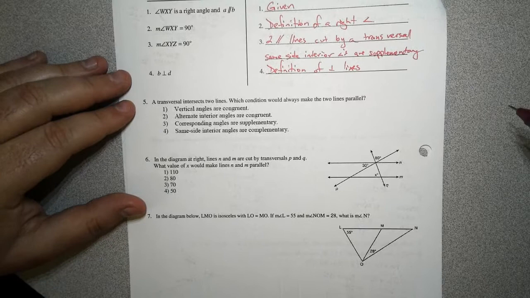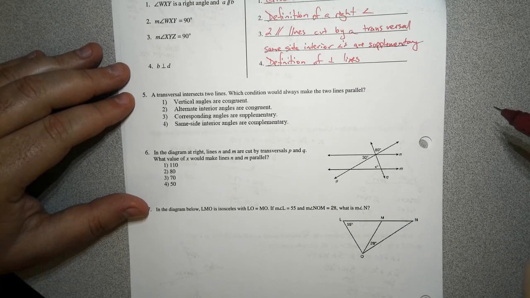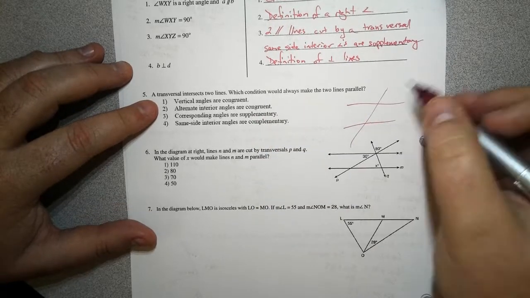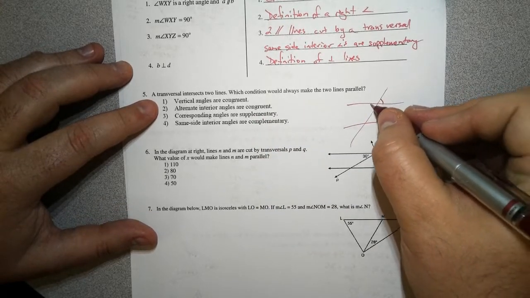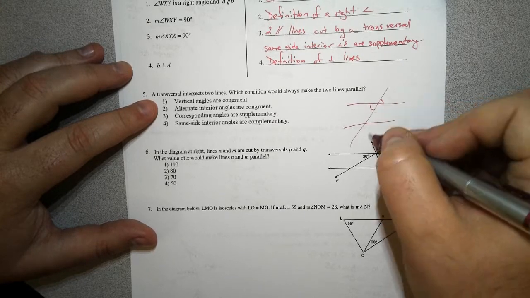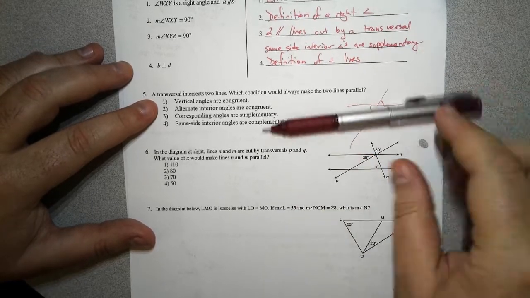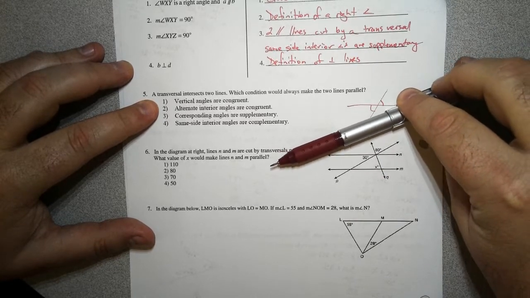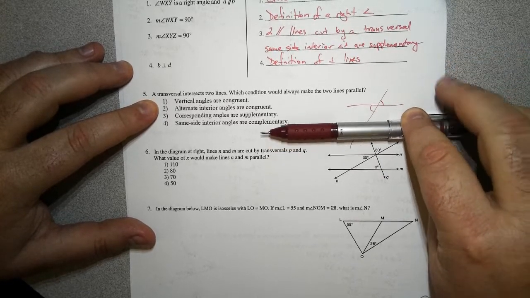Okay? Number 5, a transversal intersects 2 lines. Which condition would always make the 2 lines parallel? Okay, so if I have this thing going on. Now, vertical angles are congruent, are always tied to the same intersection. So if those 2 angles are equal, does it make these lines parallel? And the answer is no. Because technically, I can make this line however slanted I want here, right? And it's not going to affect those vertical angles. It's not going to tell me the lines are parallel.